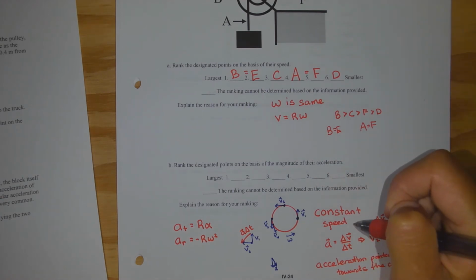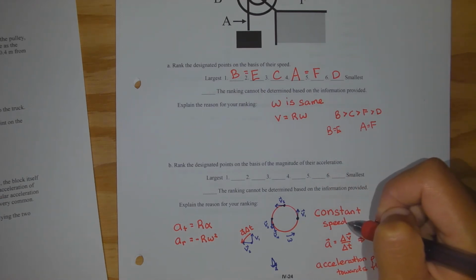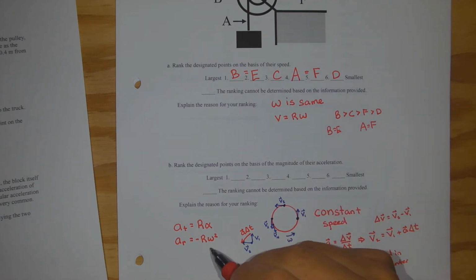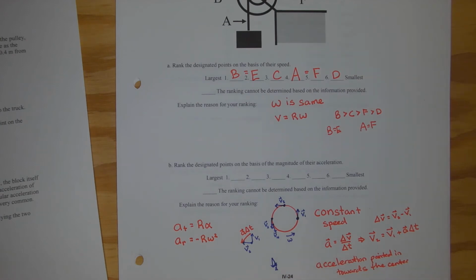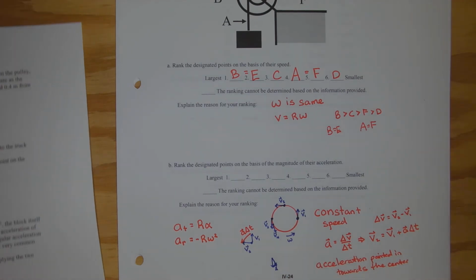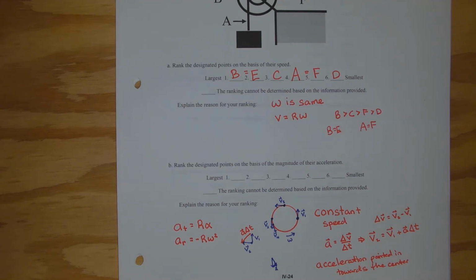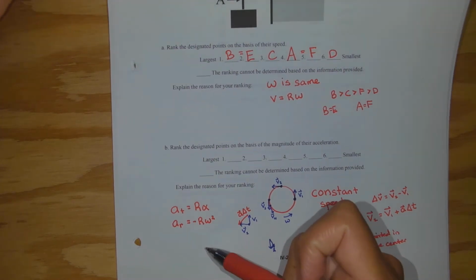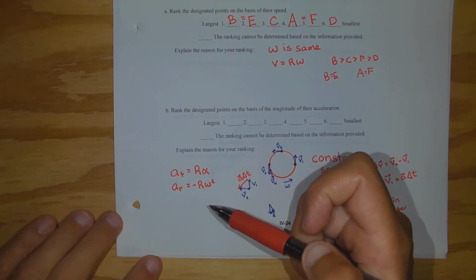So if your object is not moving at all, so the speed is 0, then the acceleration is 0. The faster you go, the greater the radial component of acceleration. Okay, so we have two components for acceleration. One is related to the angular acceleration, and the other is related to the angular speed, and it's always pointed in towards the center of the circle. You can check to see that you have to have acceleration pointed in towards the center of the circle.